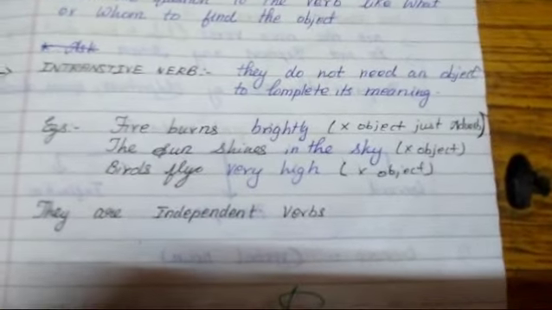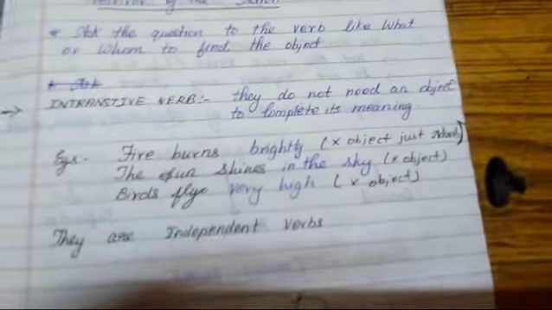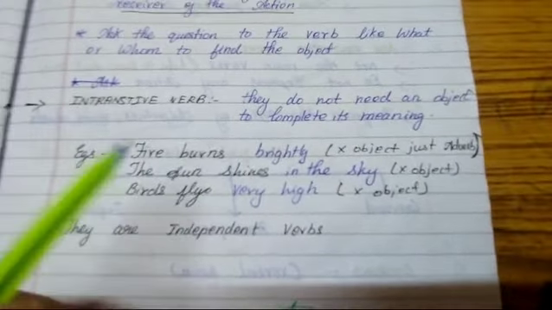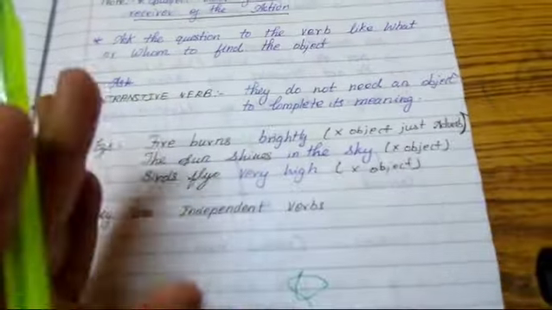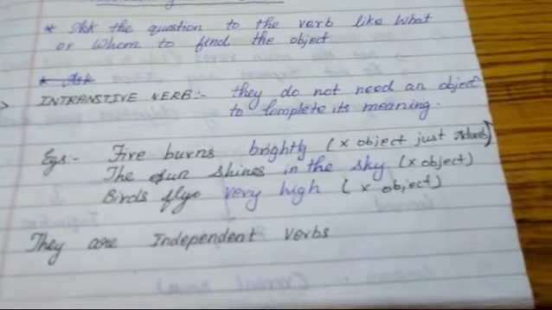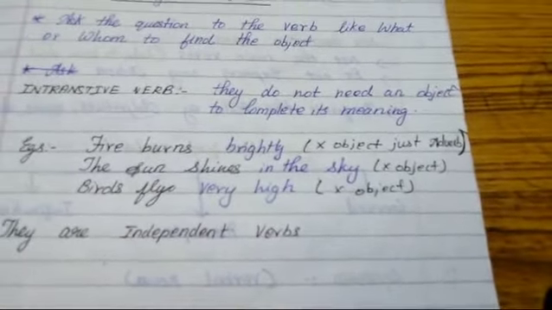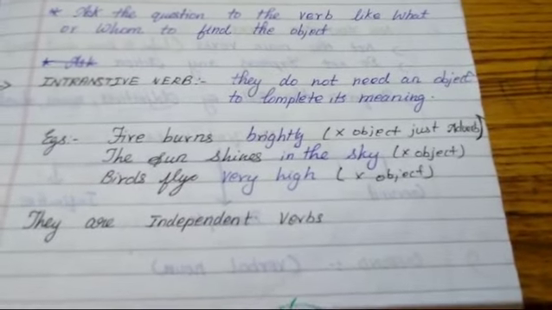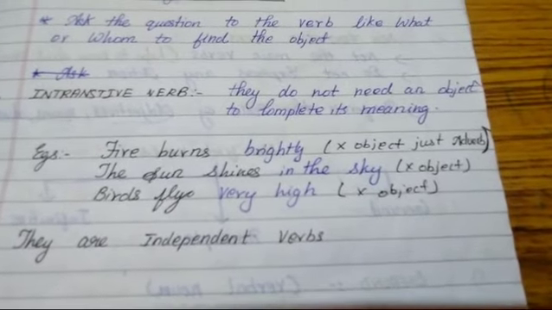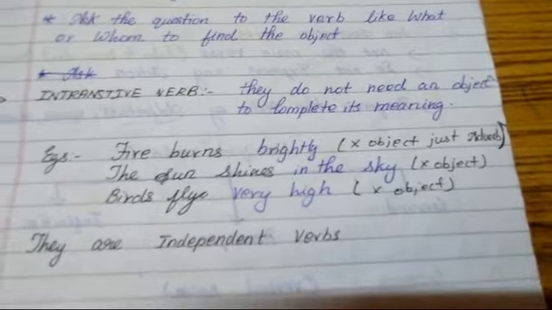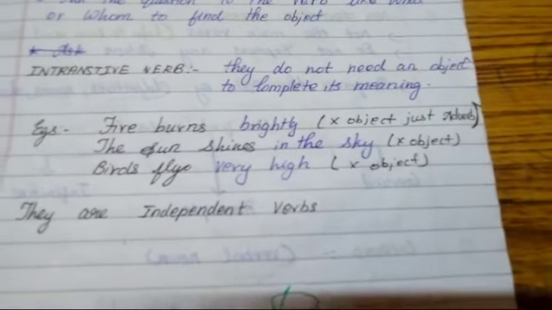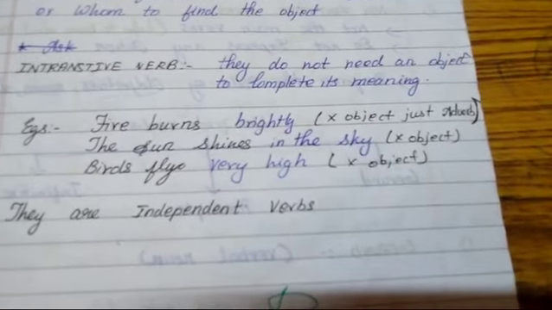Now we are moving on to intransitive verbs. What are intransitive verbs? See, intransitive verbs are quite the opposite of transitive verbs. They do not require an object to come next to the verb to express a complete meaning. Okay, we will go with a sentence. Fire burns brightly.